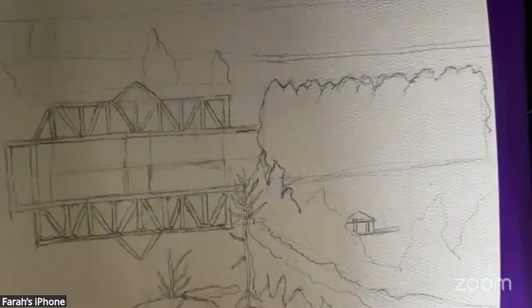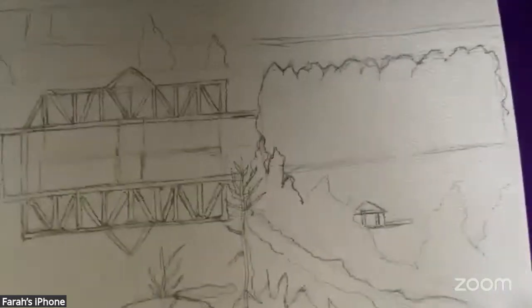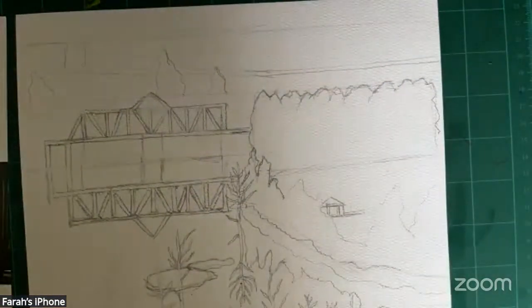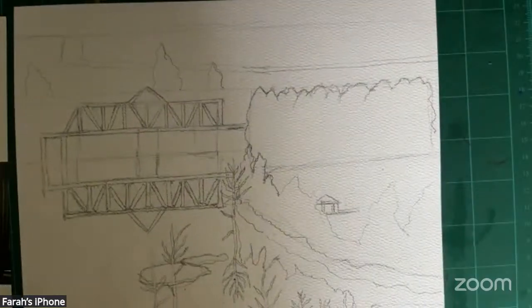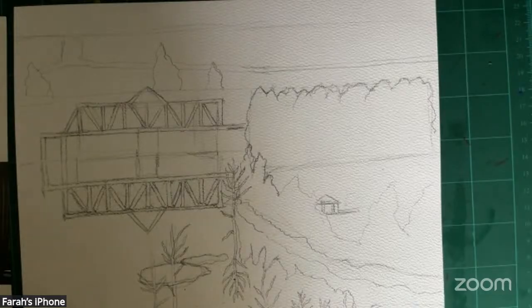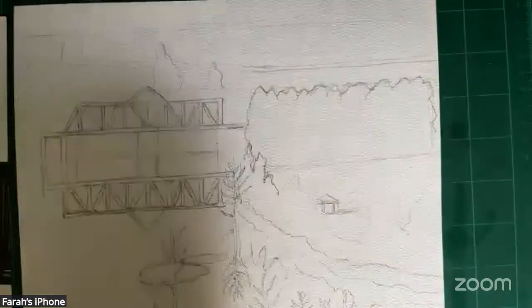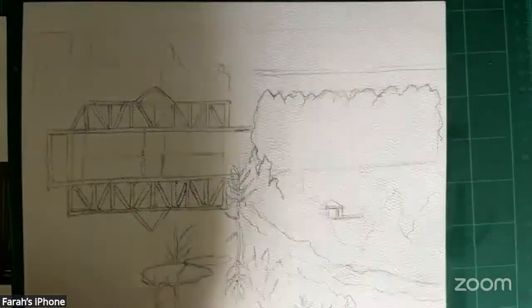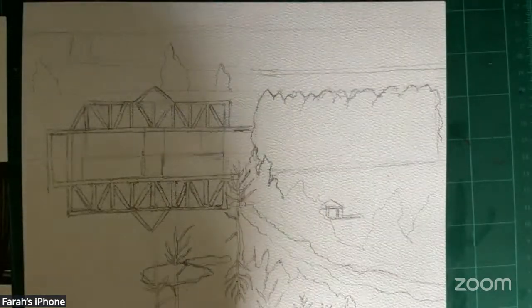I would like to say that roughly our sketches are done. And we have 15 minutes remaining. So what I will start to do is lay down the color green for where our trees and our fields would be. So I'll give you a couple of seconds to get your colors and wet your brushes.